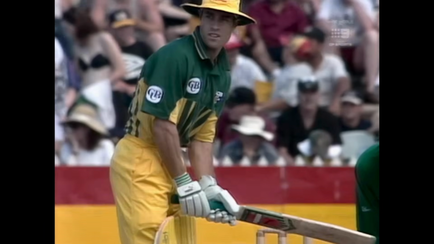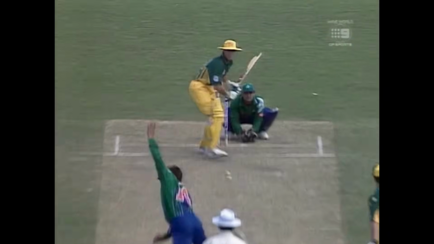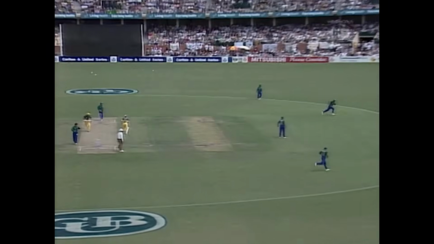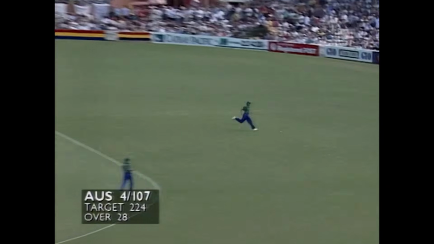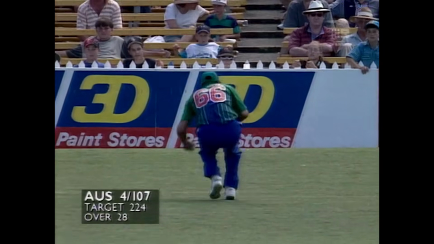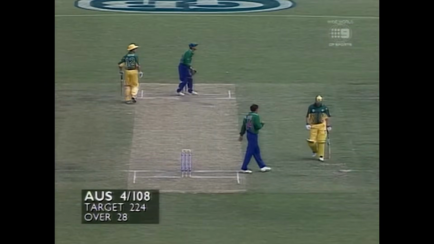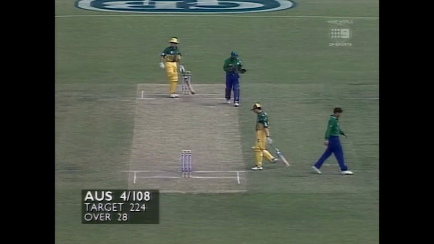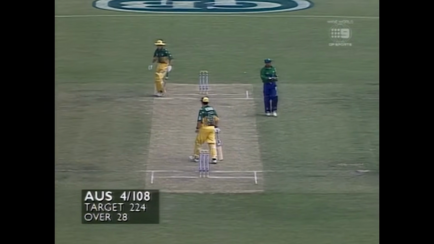Michael Bevan on strike. The ringer fieldsman. There's not a slip in. It's well played. Bevan off the mark. So spin putting Pakistan right into this game. It's 4 for 108.